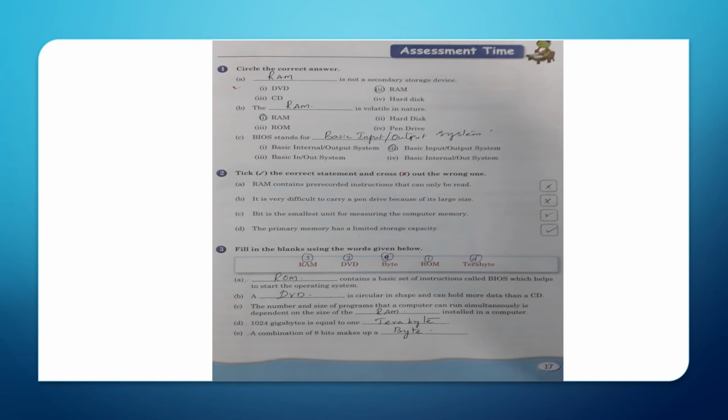The second question, RAM is volatile in nature, random access memory. BIOS stands for Basic Input or Output System, option number 2. Question number 2, pick the correct statement and cross the wrong one. 1. RAM contains pre-recorded instructions that can only be read.